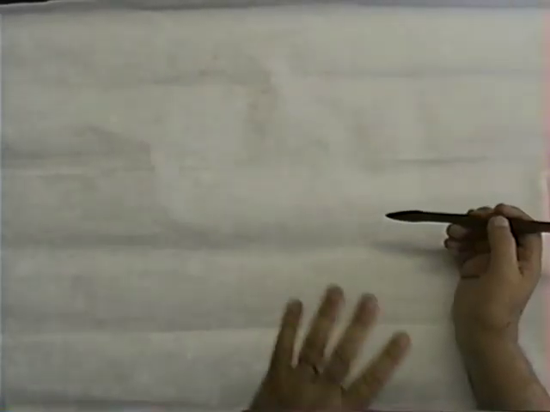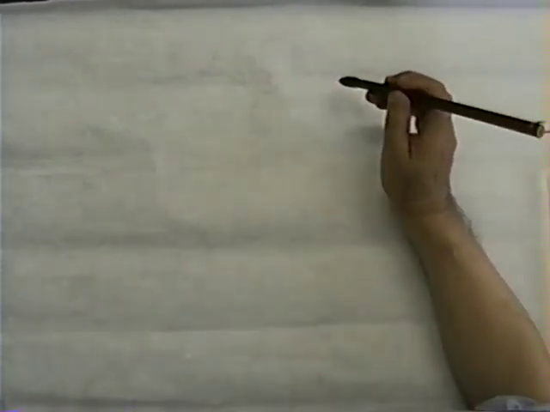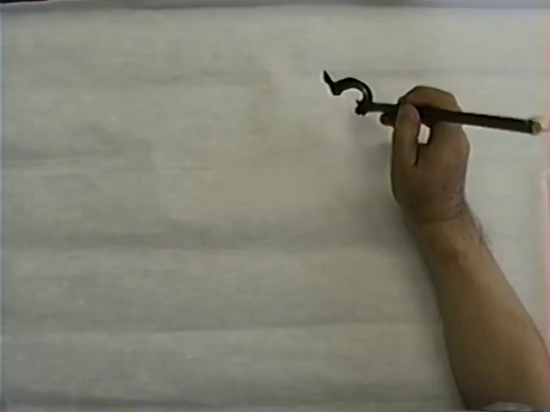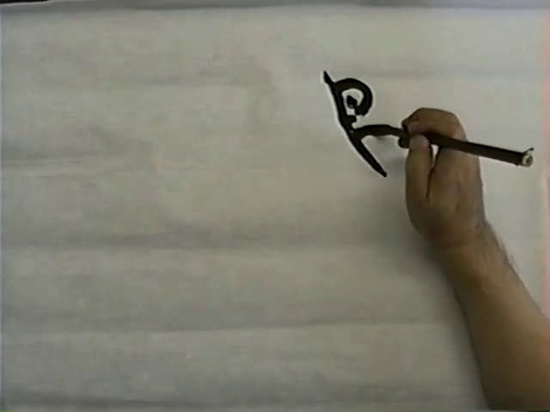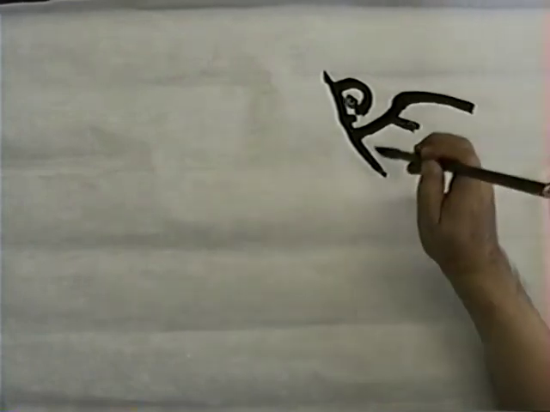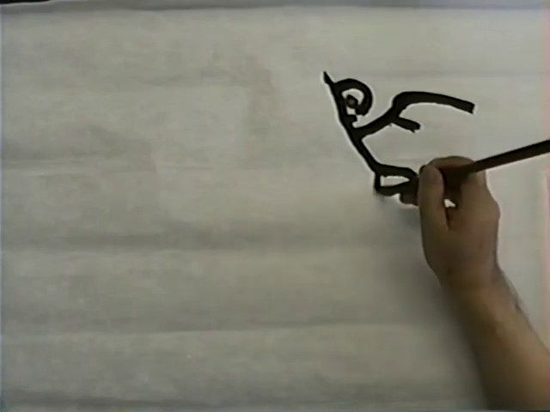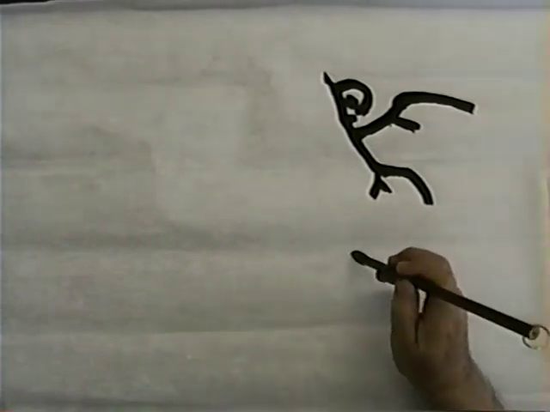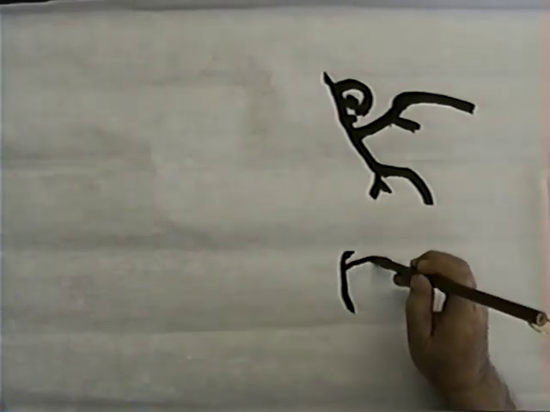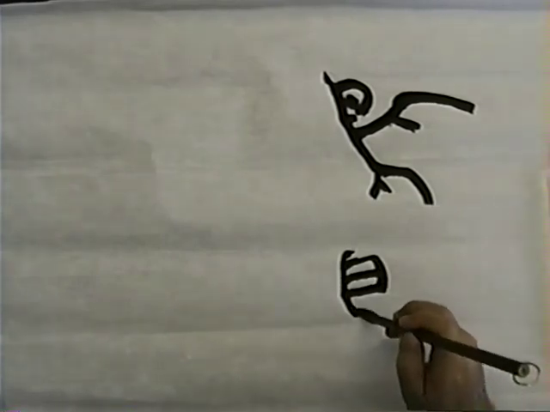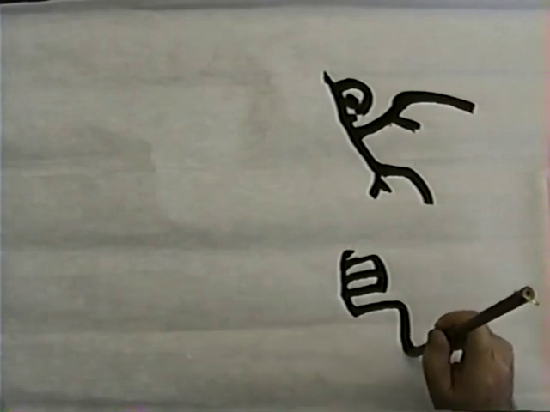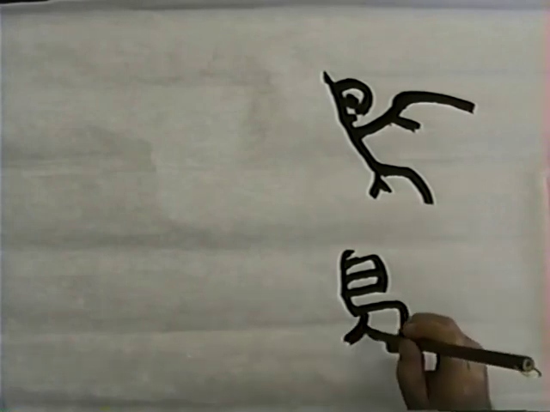I will show you one more character, the ancient and the development to today. This is very much the ancient character. This is the ancient character, say bird. Then later we have this slightly changed. The dots become one line. And the wing disappears, but here still have the same.